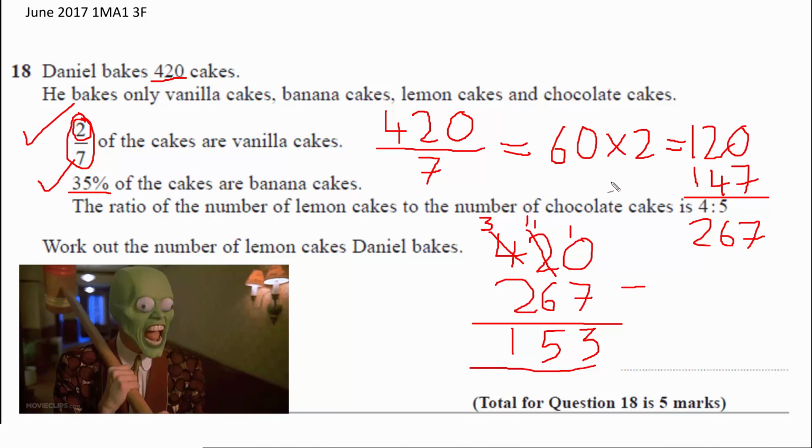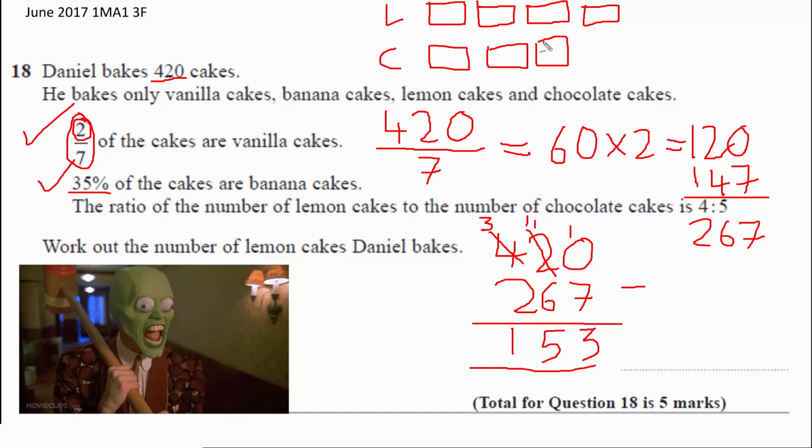So I'm going to show that visually at the top here. So let's have lemon and chocolate. So 4:5. So let's have 4: 1, 2, 3. So that's my 4 parts of lemon. And let's have a look at my chocolate. So that's my 5 parts. So I'm going to do 5 rectangles: 1, 2, 3, 4. Let's imagine they're the same size. 5. So I need to split 153. 1, 2, 3, 4, 5, 6, 7, 8, 9 times.